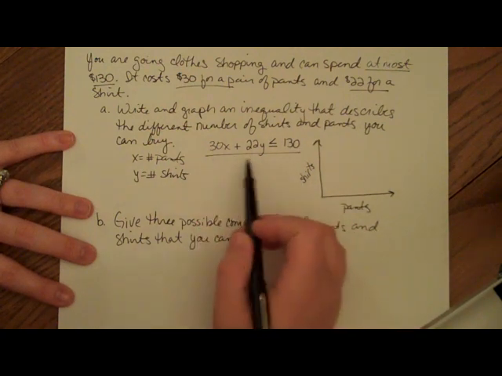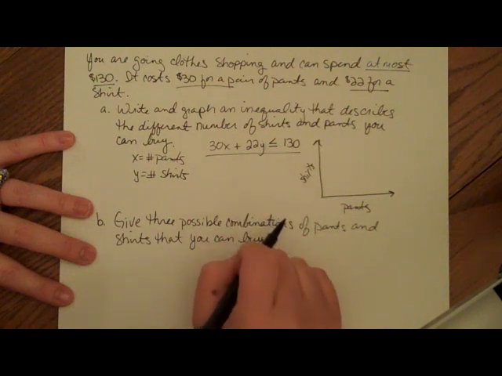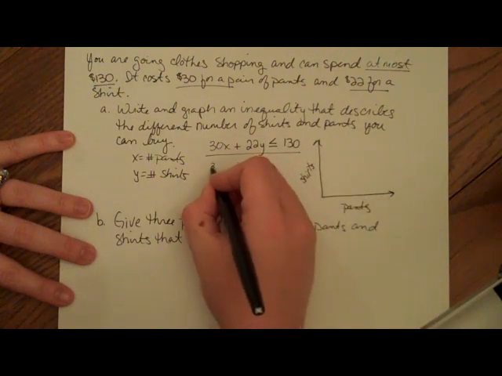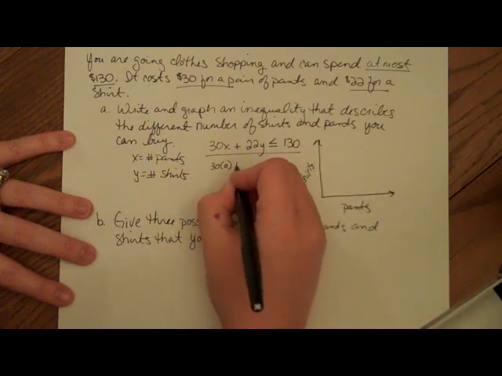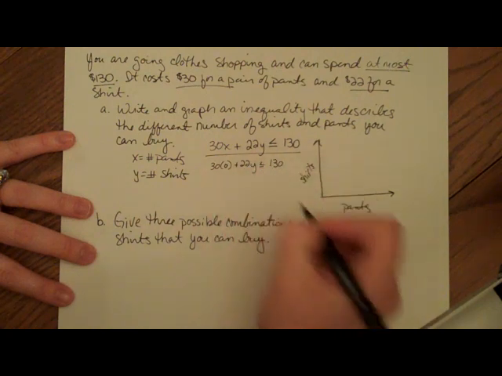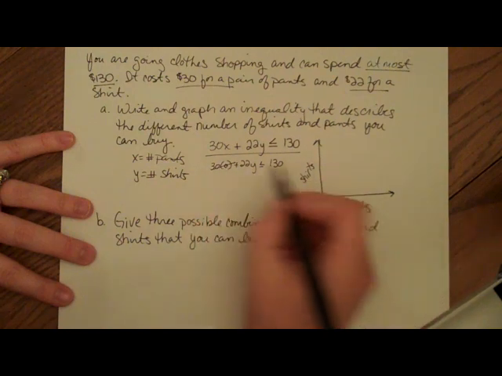This is in standard form, and the easiest way to graph standard form is to find the X and the Y intercepts. We should remember back from chapter 4 that you graph X and Y intercepts. You find those by plugging in the zeros. So we're going to plug in 0 for X and solve for Y. That gives us 22Y, because 30 times 0 is 0.